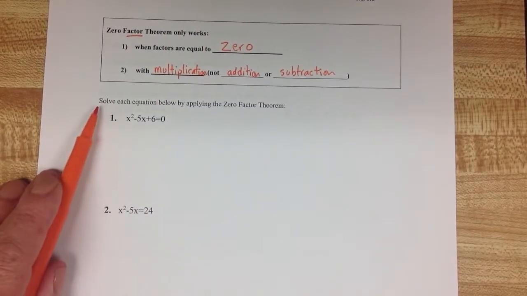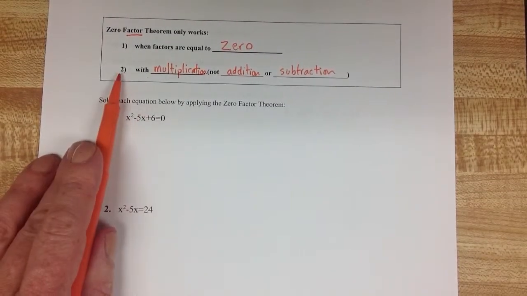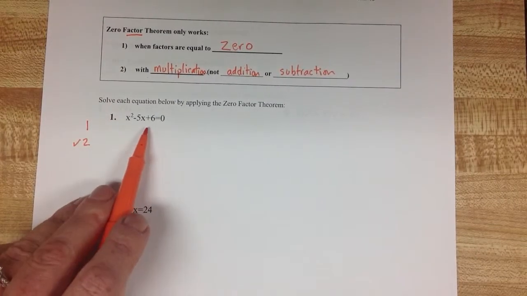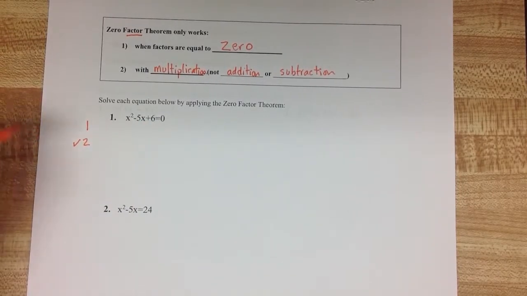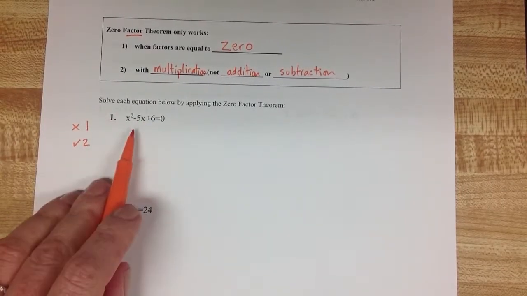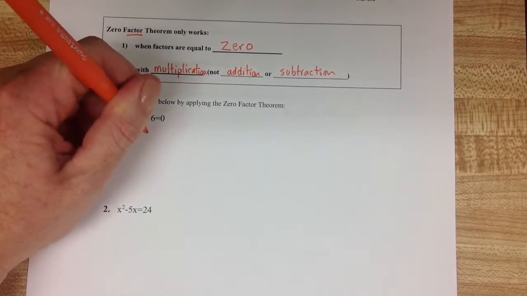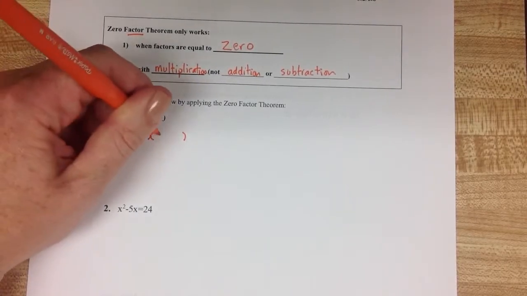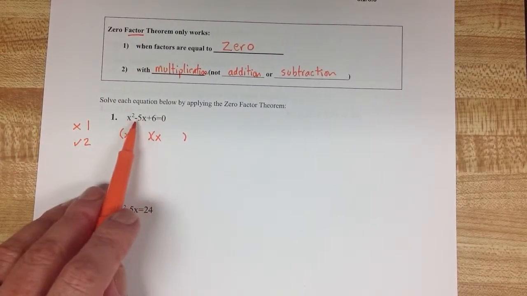So to follow the zero-factor theorem here, it meets rule number 2, but it fails rule number 1 because we've got terms that are being added or subtracted to one another. They're not factors here. So the first thing we need to do is factor this quadratic. So I'm looking for factors of 6 that will add to a negative 5.